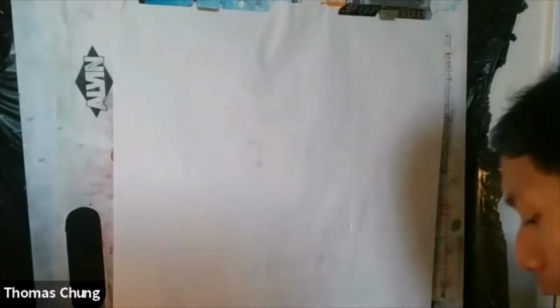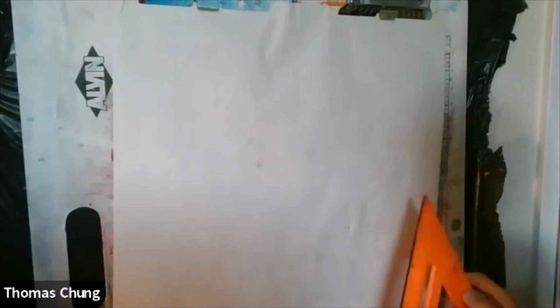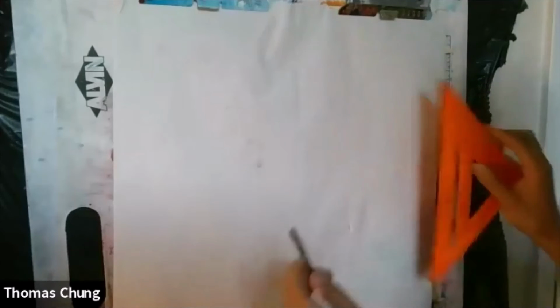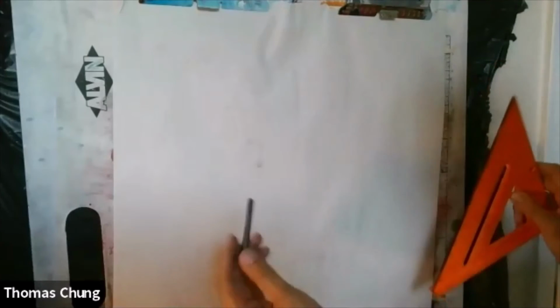So now we're at the last exercise with linear perspective I wanted to teach you guys today, and you'll have to follow along with this one as well. In this exercise, I show you guys how to draw a room interior in linear perspective, and then how to create a checkerboard floor. So let's get started.